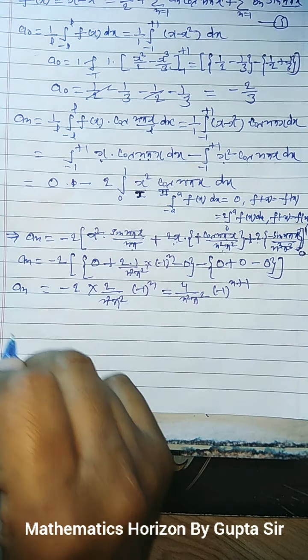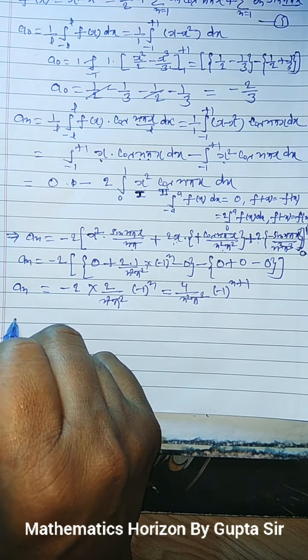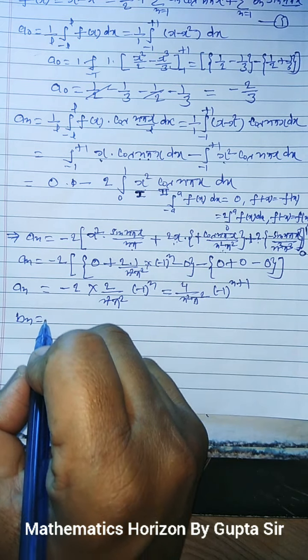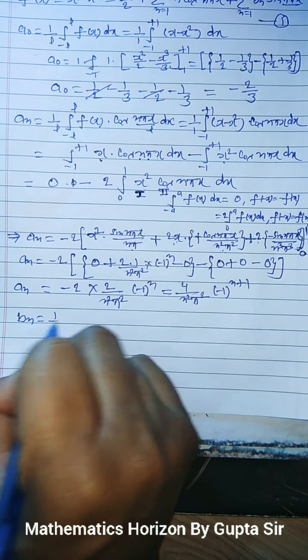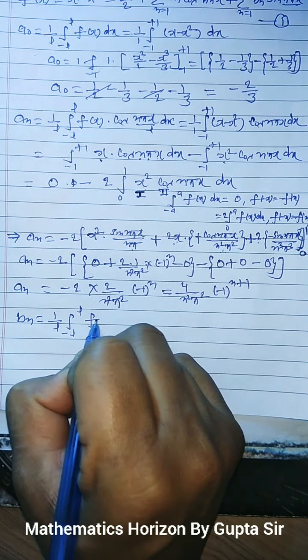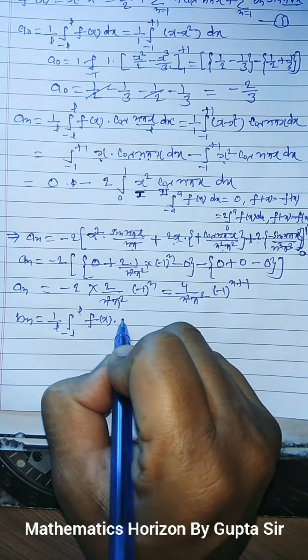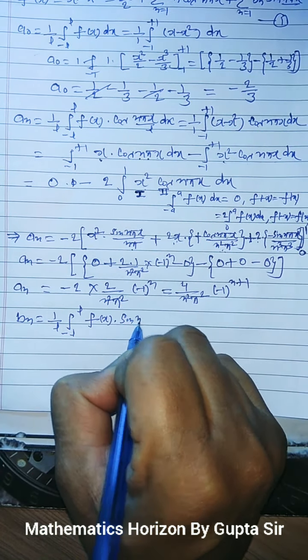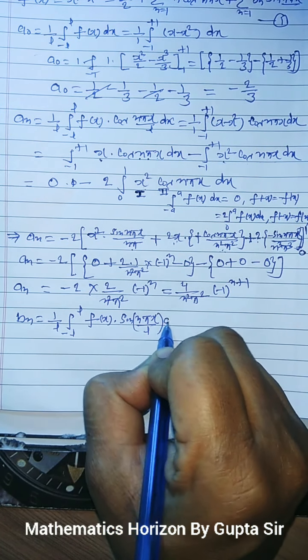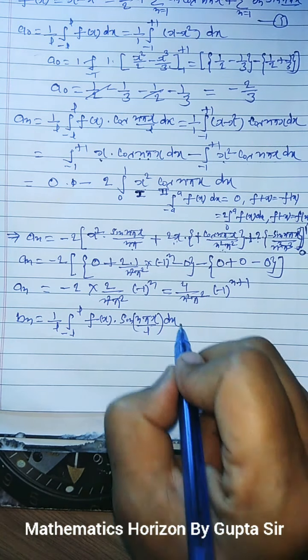Now we find out second Euler's coefficient Bn, and the formula of Bn is 1 upon L, integral from minus L to plus L, fx sin n pi x upon L dx.